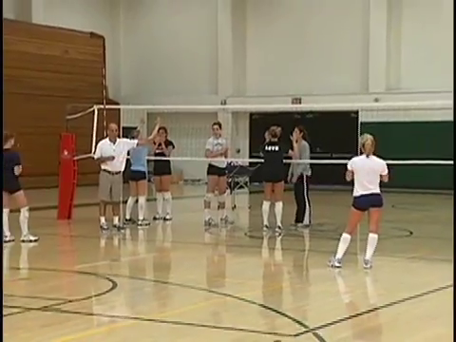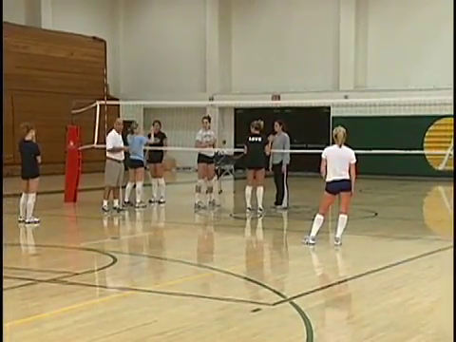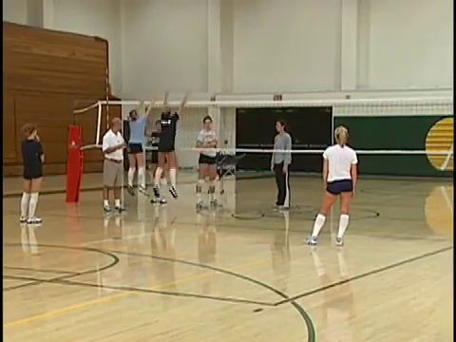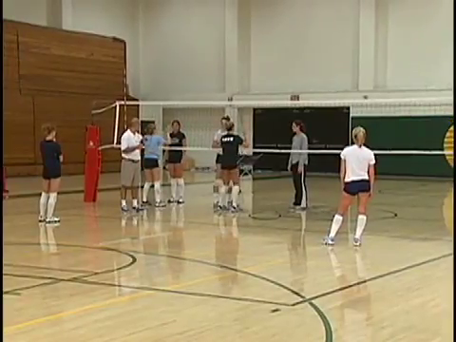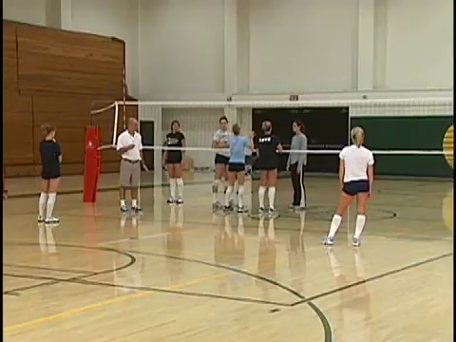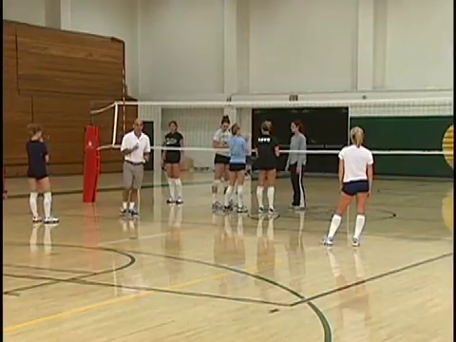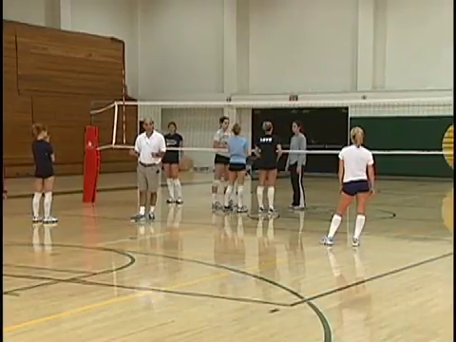Now, if the ball is not set to the 2, the middle blocker must immediately come back and try to block so we get 2 people up. Go back. If the ball is not set on the slide, the left side must try to make that move over here. Very difficult to defend with 2 blockers if it's done correctly. Our defense then would react according to the set.